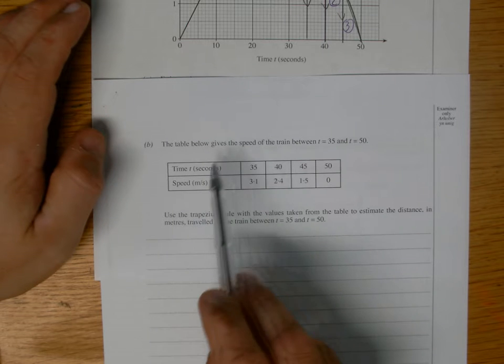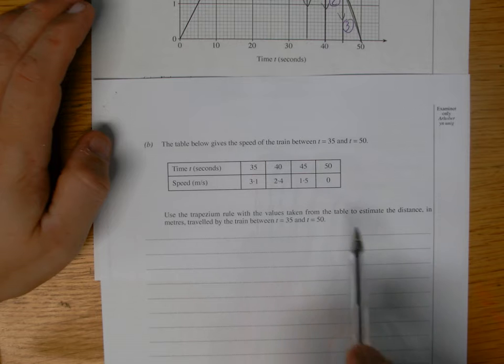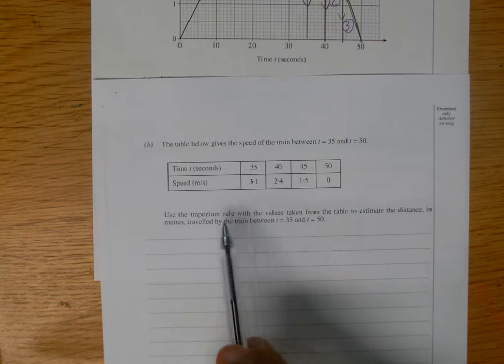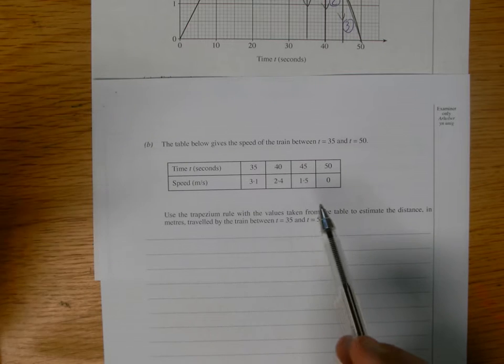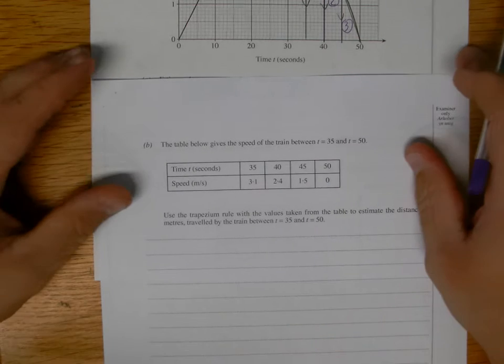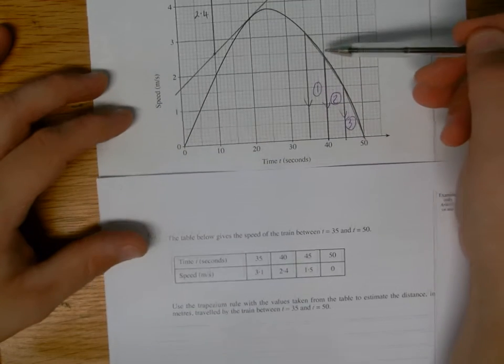Part B, we're asked to use the trapezium rule with the values taken from the table to estimate the distance in meters travelled by the train. Now, the trapezium rule effectively is splitting the area underneath the curve into trapeziums.